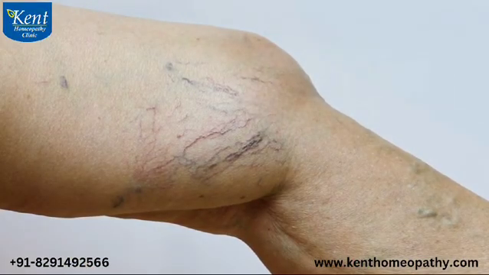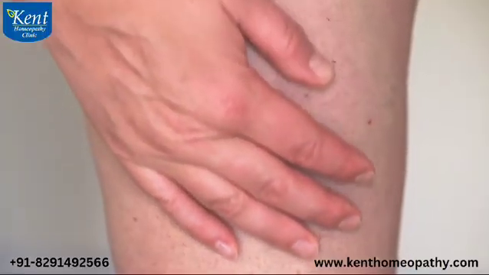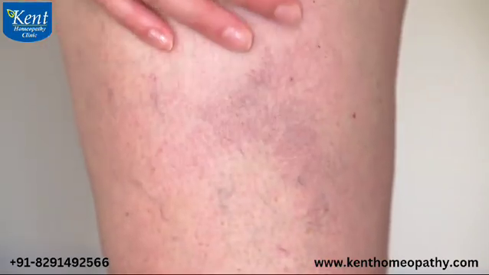The side effects of varicose veins can be very immense. There could be varicose ulcers. Because of the unhygienic conditions or the constant pooling, the vessel wall can give up and open up into ulcers, leading to redness, itching and swollen skin.